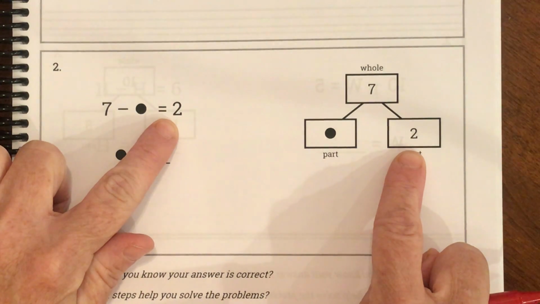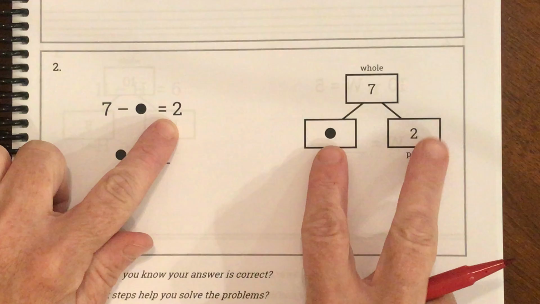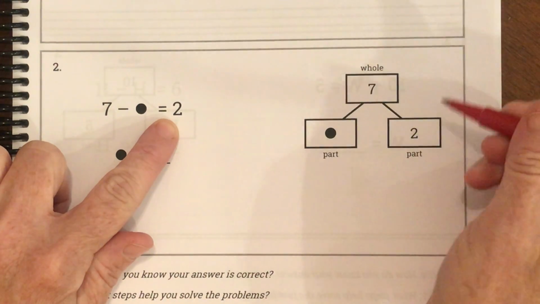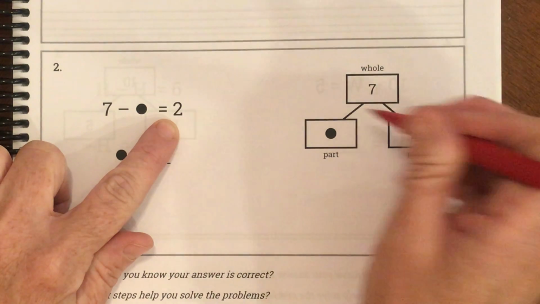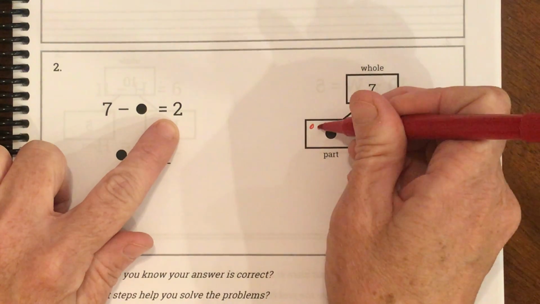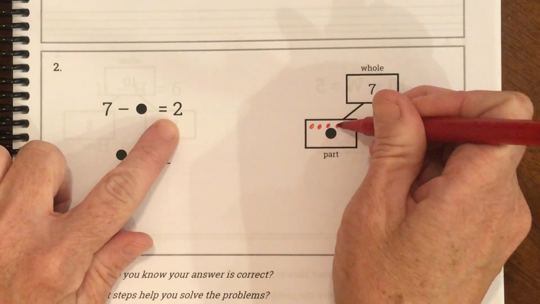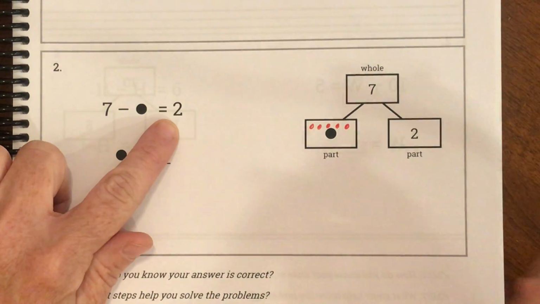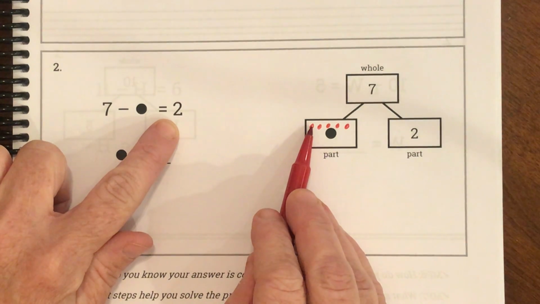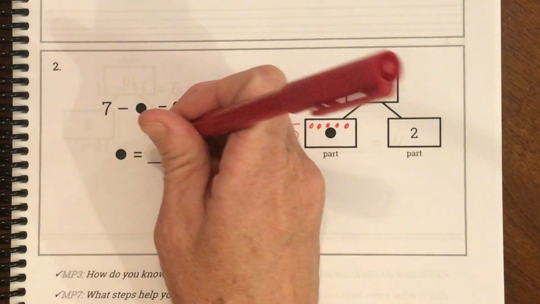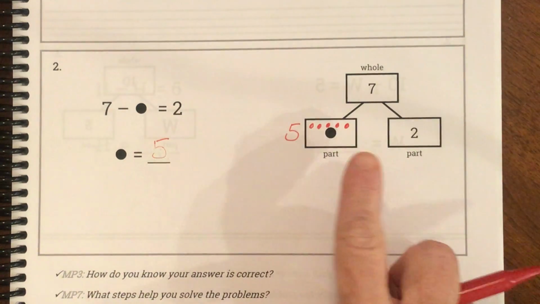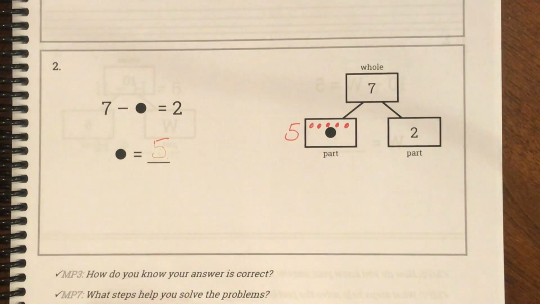So I'm going to use my same strategy, my counting up strategy, because I know these 2 parts have to equal the whole. So if I have 2 here, I'm going to count up until I get to 7. So I have 2, 3, 4, 5, 6, and 7. So how many did I have to count up? 1, 2, 3, 4, 5. So my unknown is 5, or my other part is 5.